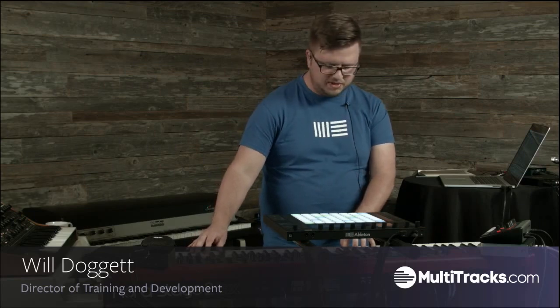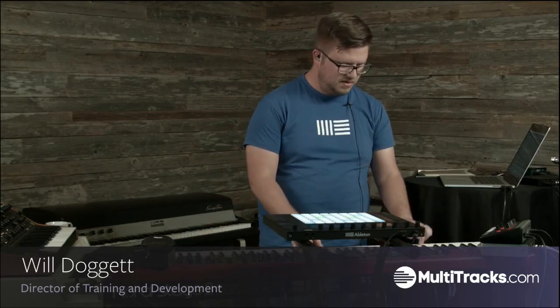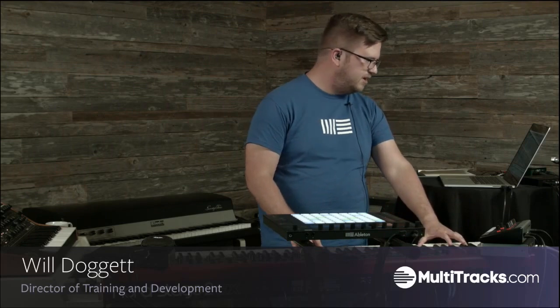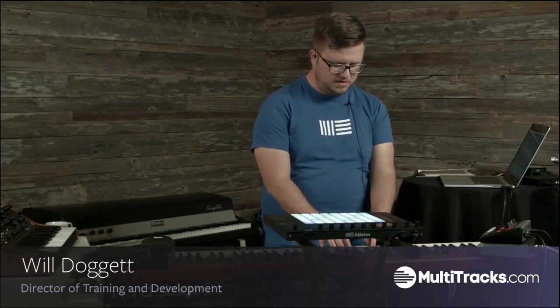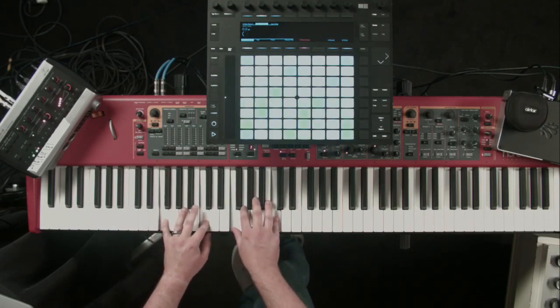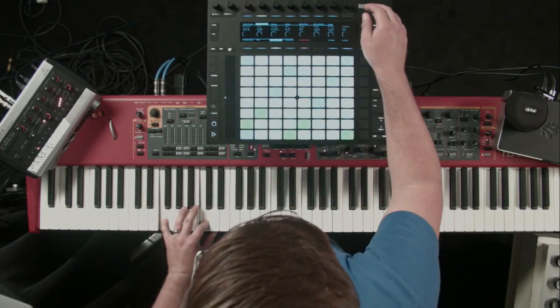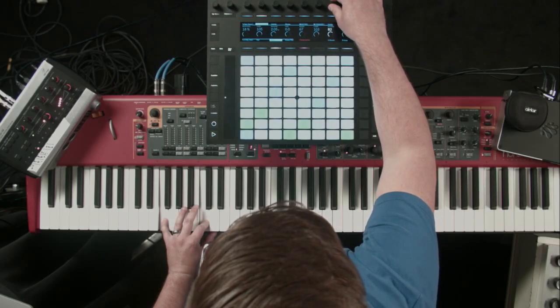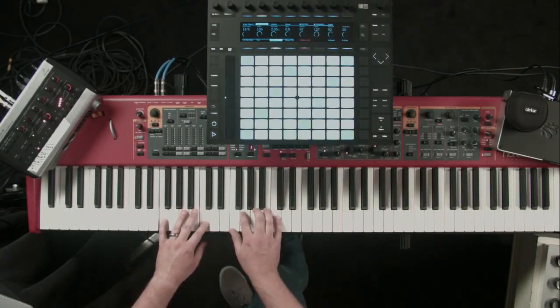Right, so we hear a little bit of the Reason pad, a little bit of the Ableton pad here. And we could go in, clean up some of that reverb on our piano, increase our compression if we wanted.